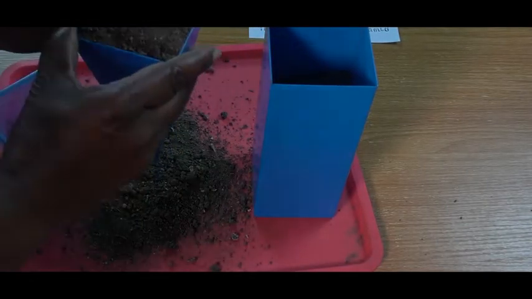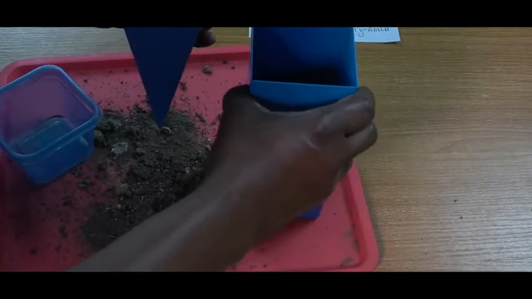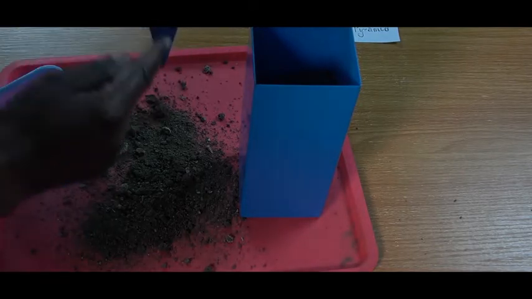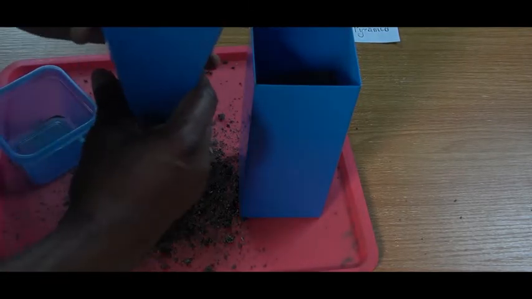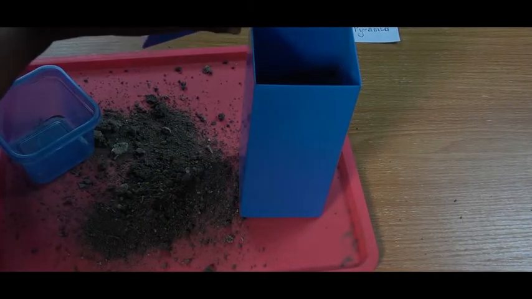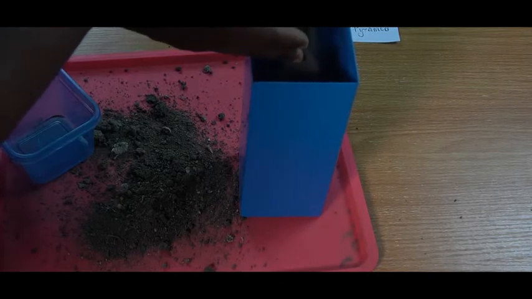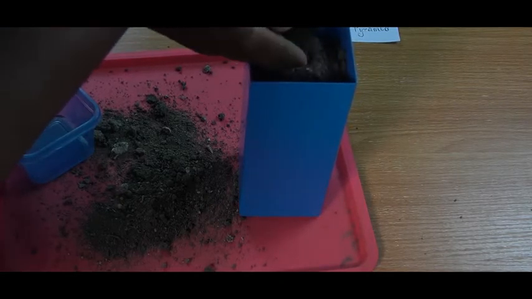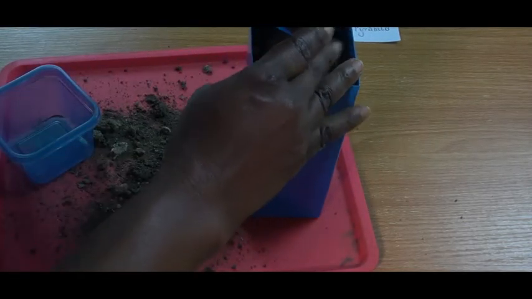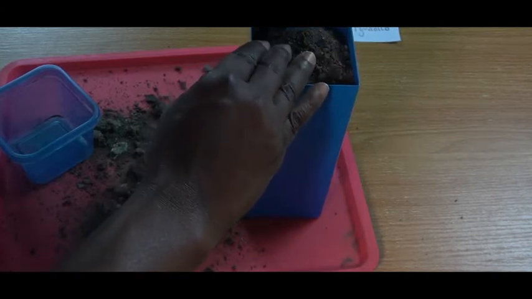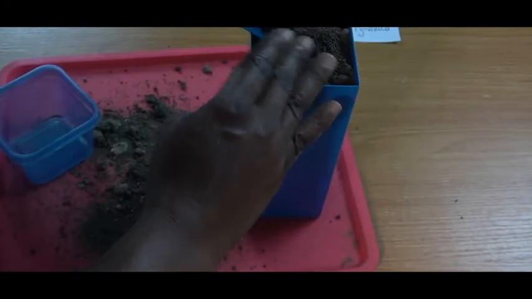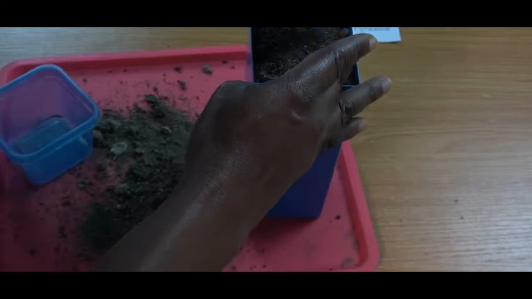Let's see if our rectangular prism will be filled up this time around. Remember, this is the third portion of sand from my square-based pyramid. I want to pour it into the rectangular prism. It fills up.